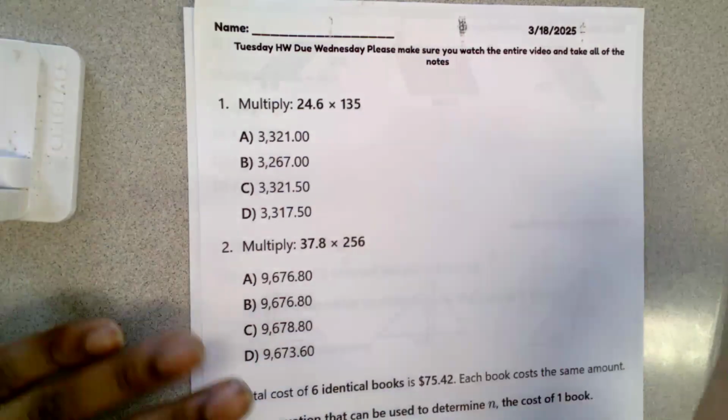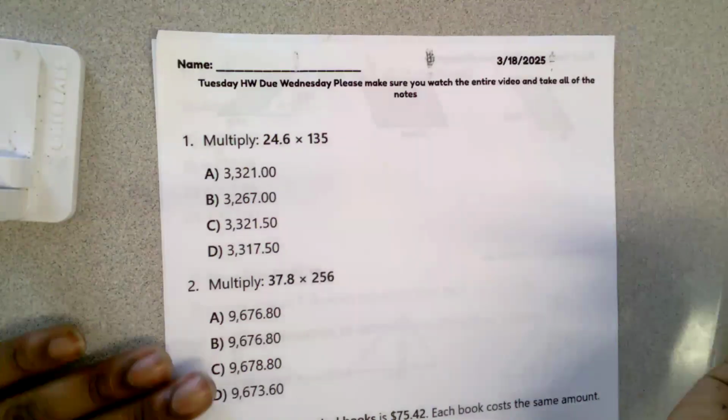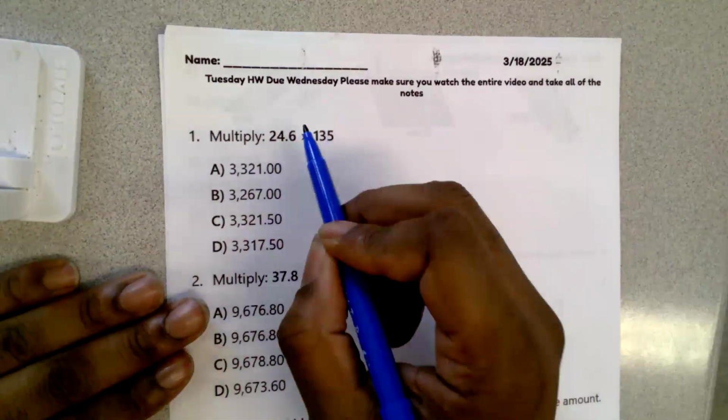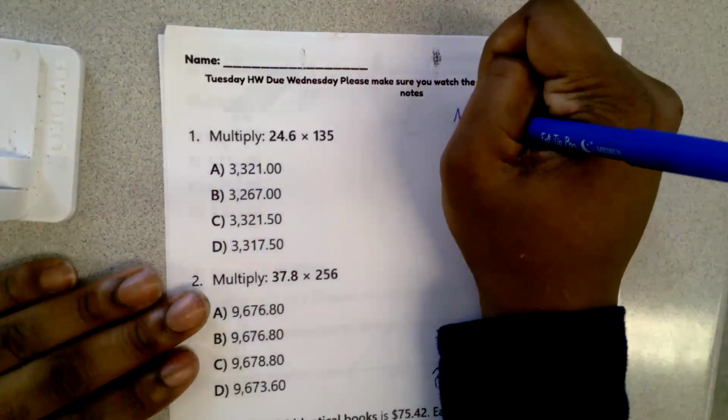Today we're looking at multiplying with decimals. Well, the first thing you need to do is analyze how many decimal places you have, right? So analyze.